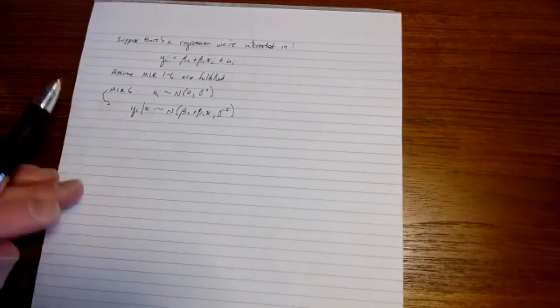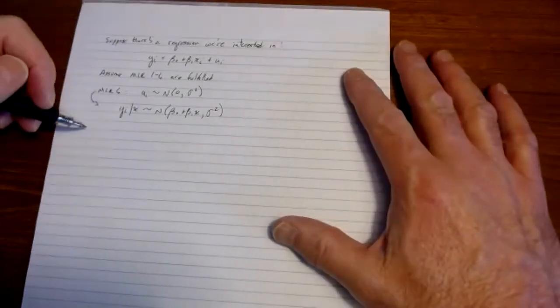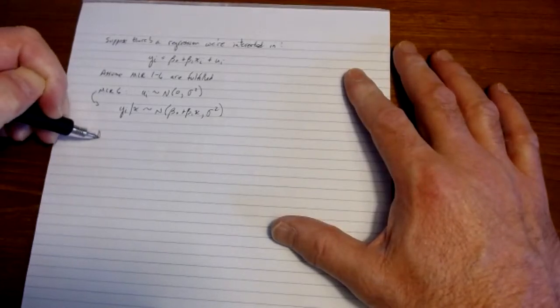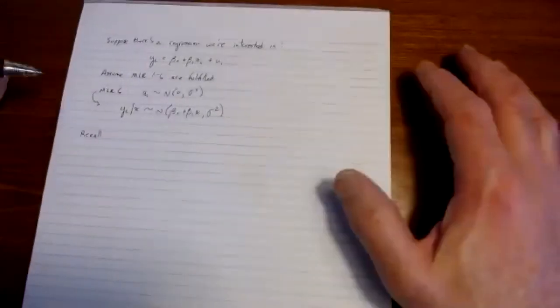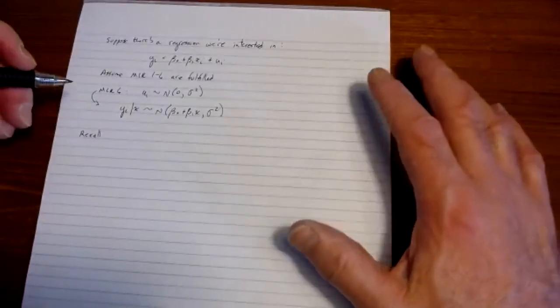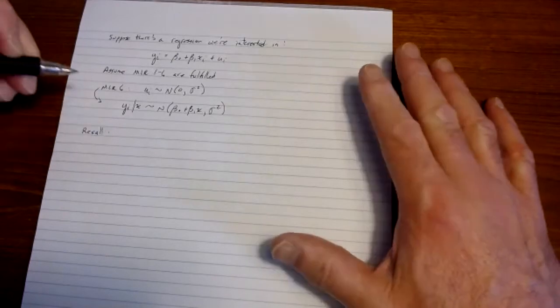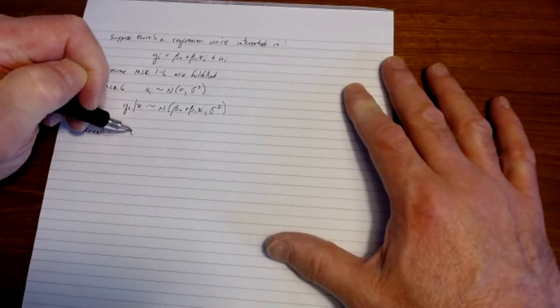Because y is distributed normally, we need to make sure we understand a little bit about the normal distribution. So we'll go back and do a little bit of a statistics review. When I say review, I know that you may not have seen this before. I hope you have, and I hope it is review, but you may be seeing this for the first time.